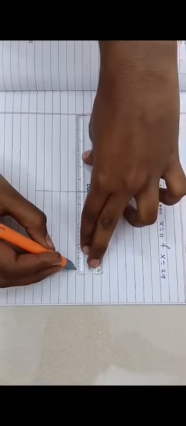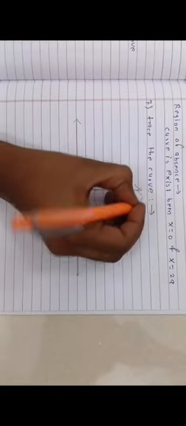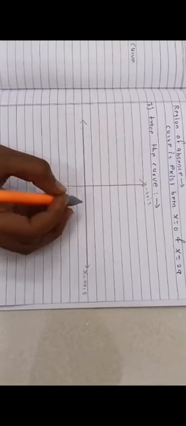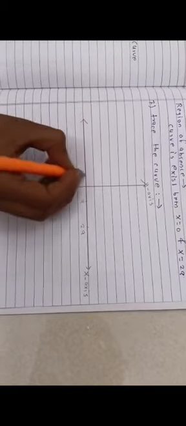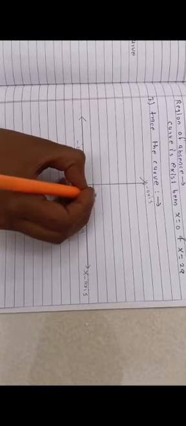Draw the x-axis and y-axis. Then mark the values on the x-axis and y-axis: a, 2a, minus a, minus 2a.